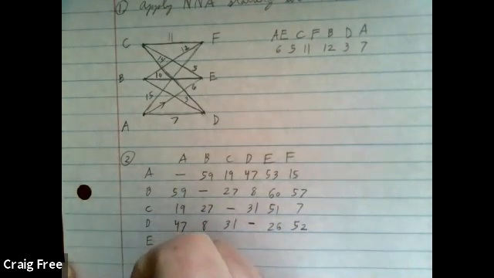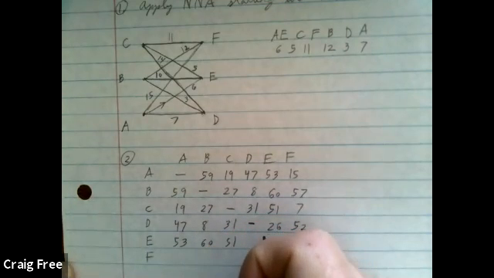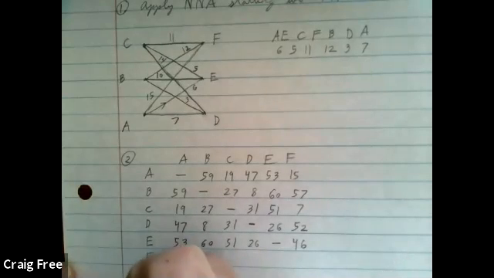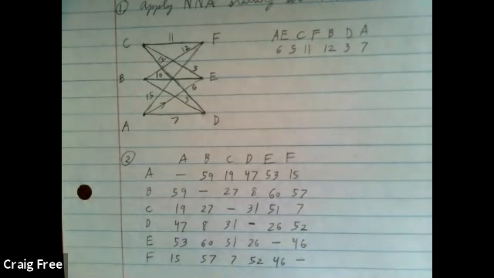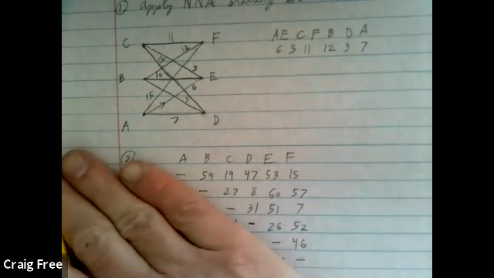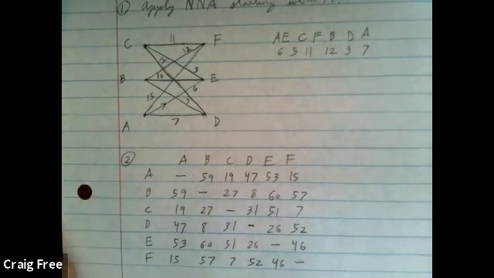And we've got 53, 60, 51, 26, dash, 46. And the last row, 15, 57, 7, 52, 46, and a dash. Now, they did point out that you could just look at half of the table and have enough, but sometimes it helps to have both.